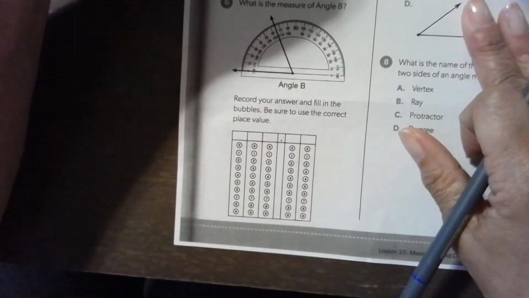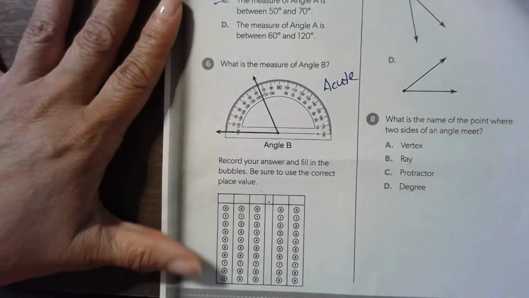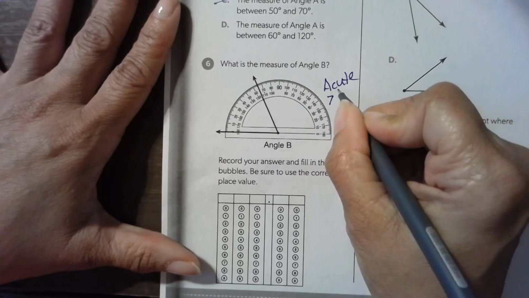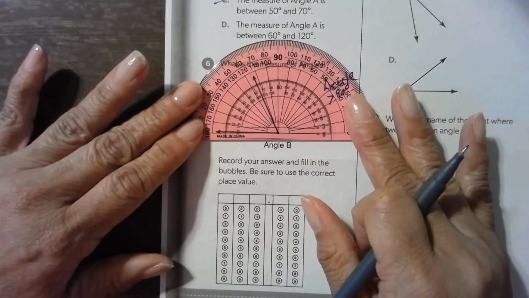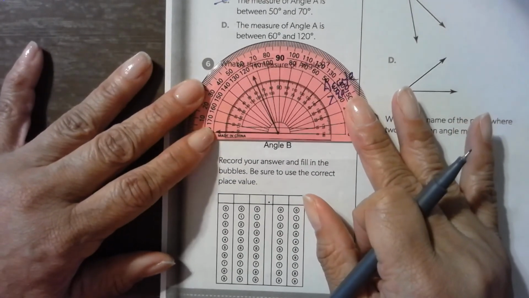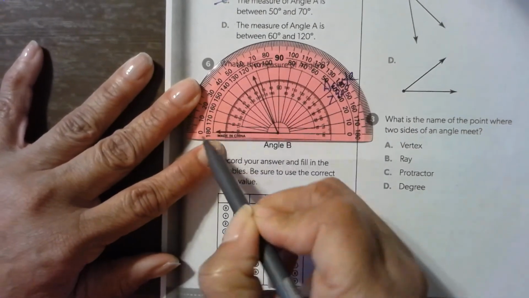And let's look at our last example. This is number 6. It says, what is the measure of angle B? We can tell it is acute. So that means it's less than 90 degrees. We're going to have to measure this one with the protractor. I'm going to put the base on the line and the vertex at the point. Go to the base to 0.